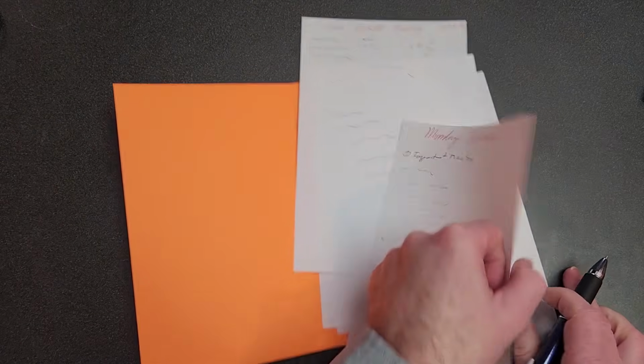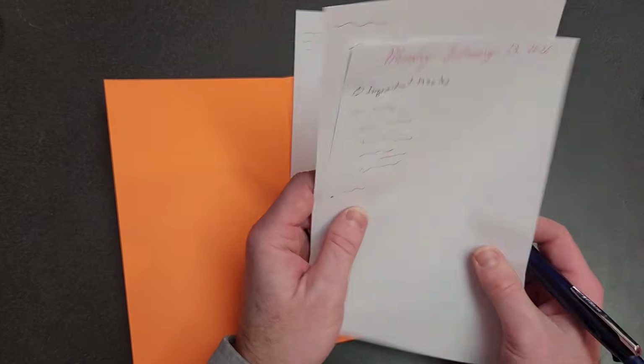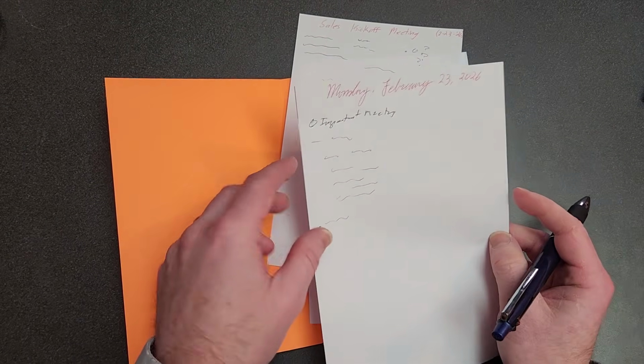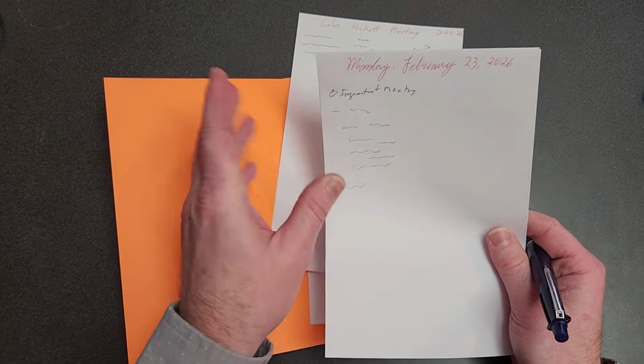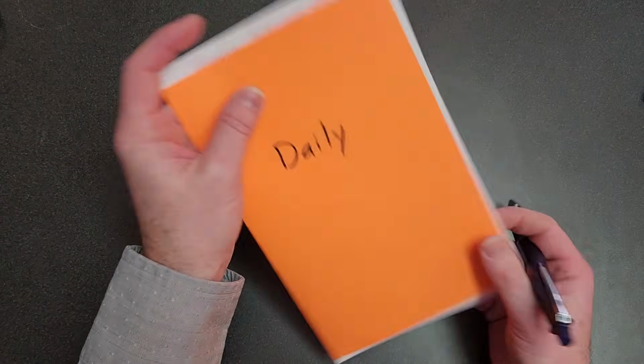I can't do that inside of a notebook because the notebook is already bound. But with an Everbook, I can just slide papers in wherever I need them, label them correctly so I know where they belong, and just keep going about my day. Boom. That's the first bundle if you wanted to try this.